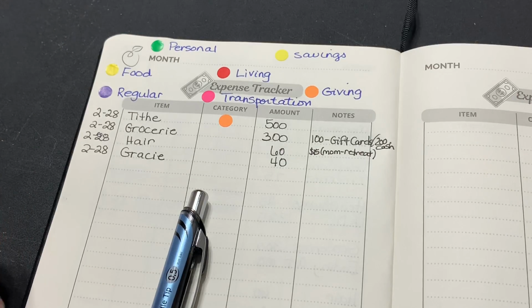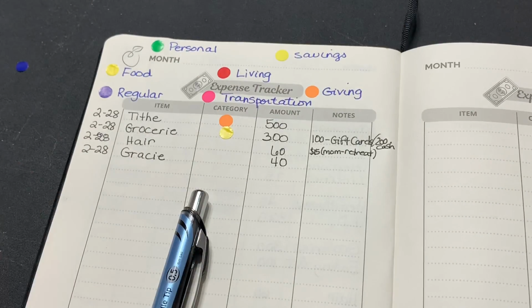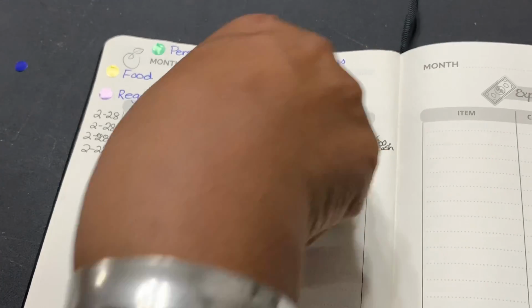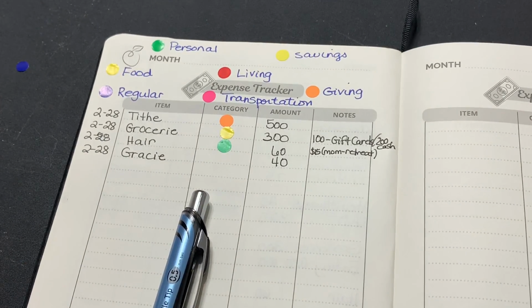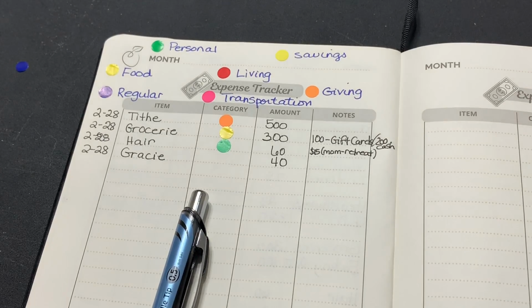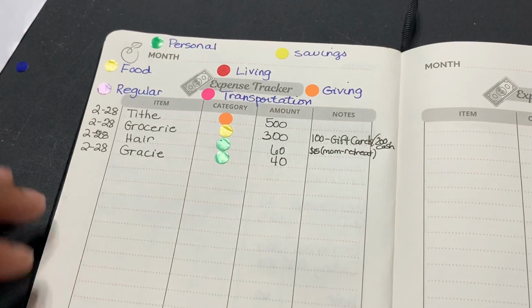So food is yellow. So I'm gonna do groceries yellow. Hair care is personal, so I'm gonna make that green. And then Gracie is under my personal expense, so I'm gonna make her green as well. And so that's how this would work.